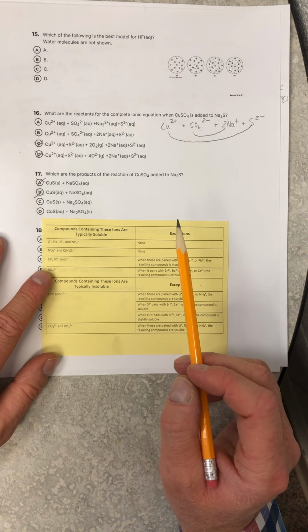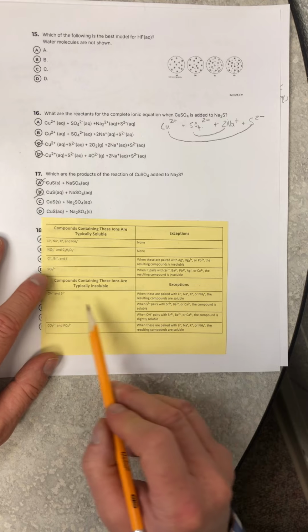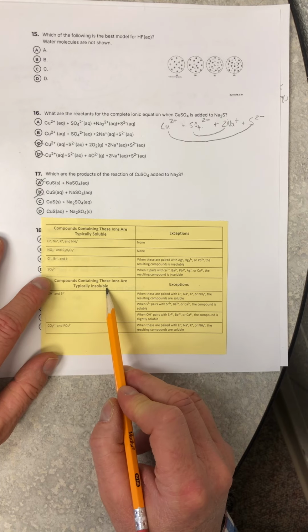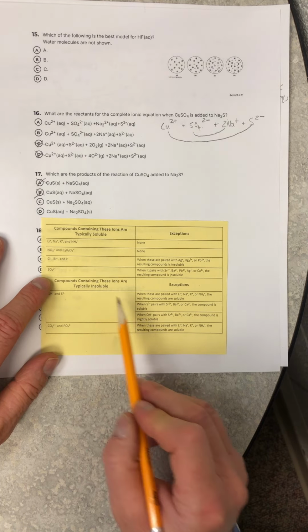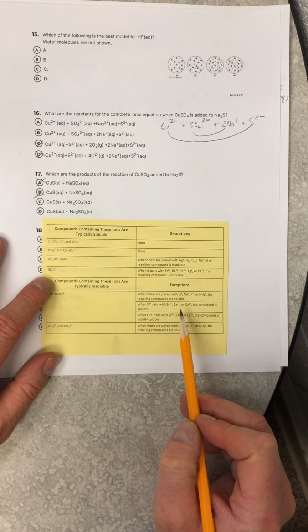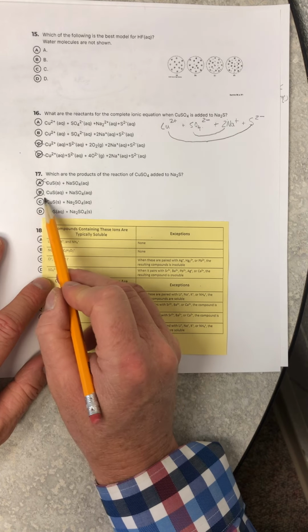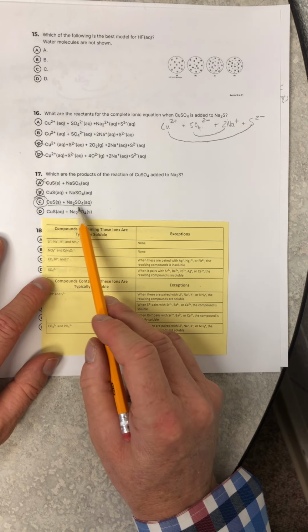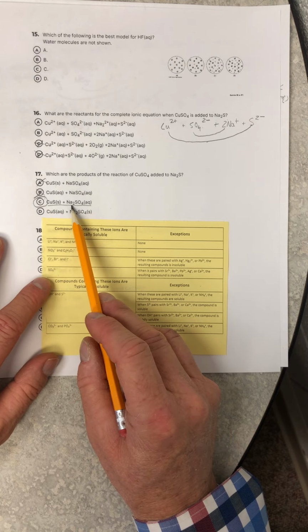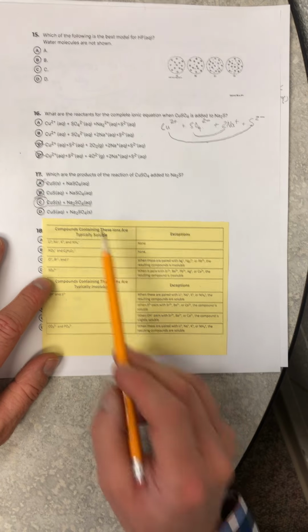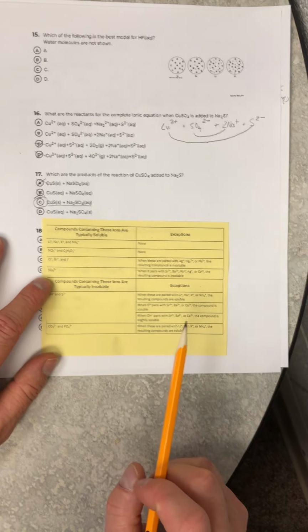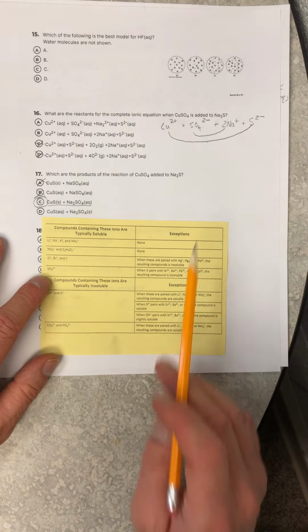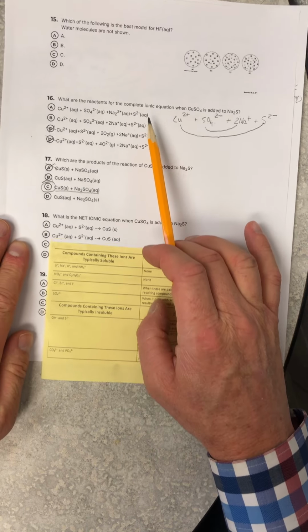Then we just need solubility rules. Well, sulfide is insoluble, typically, and copper's not an exception, so that should be a solid. So it must be choice C. Also, this works for as far as sodium goes because sodium is soluble, no exceptions, so it makes sense that that's sodium sulfate. All right, and then let's do one more.